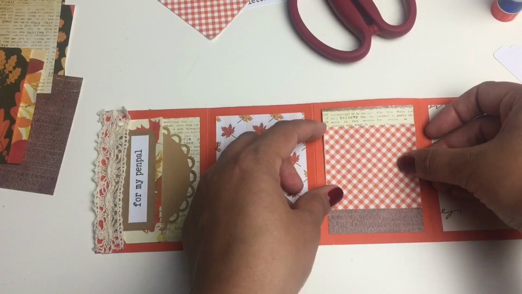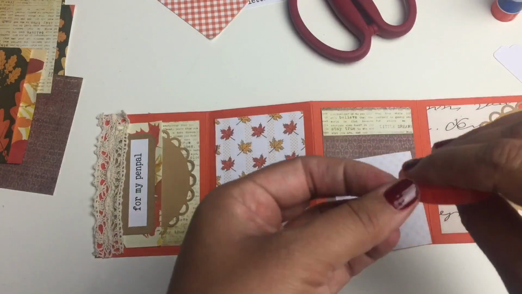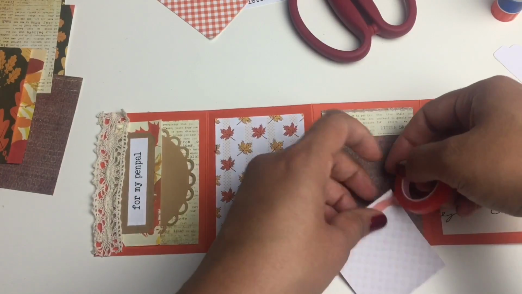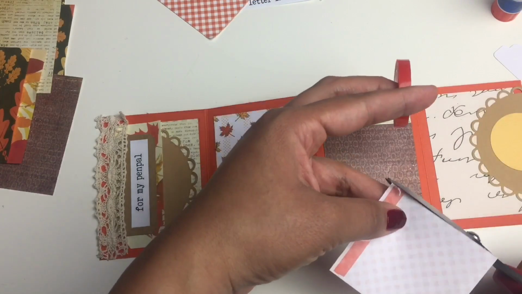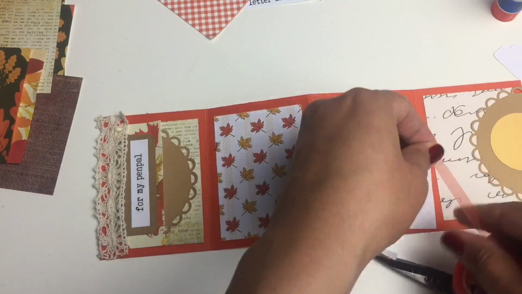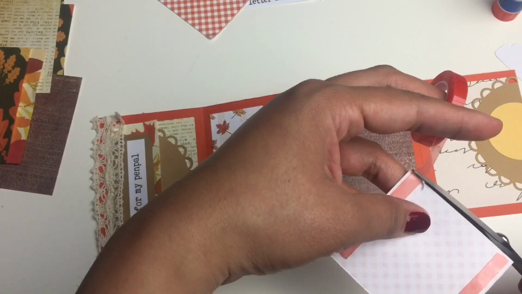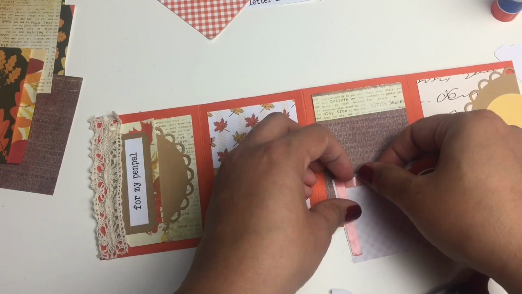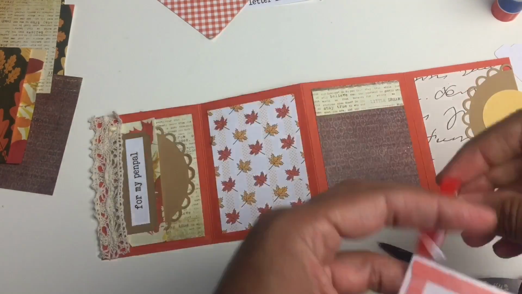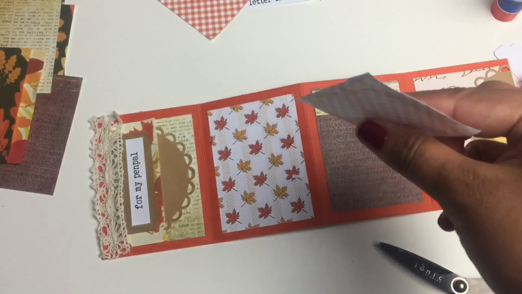This Happy Mail needs a pocket for a letter or a handwritten note, so I'm going to put some red liner tape on 3 edges of this cardstock to create a quick pocket. But there are other ways to create pockets, like if you have a sewing machine, you could just do a simple stitch around 3 edges at this point if you want to get super crafty.